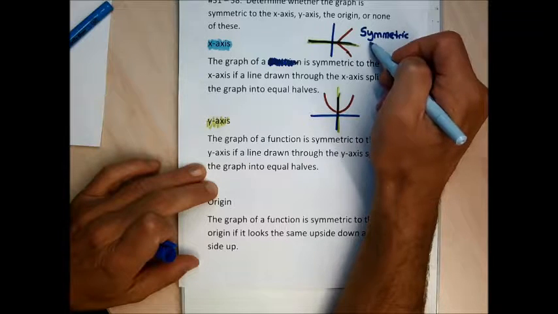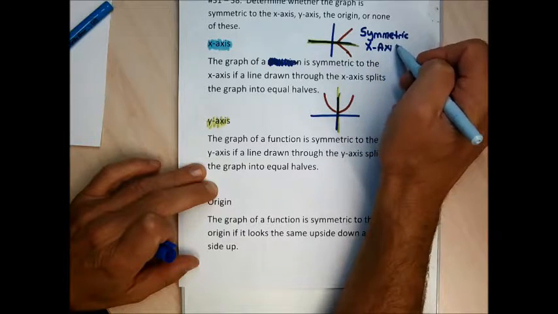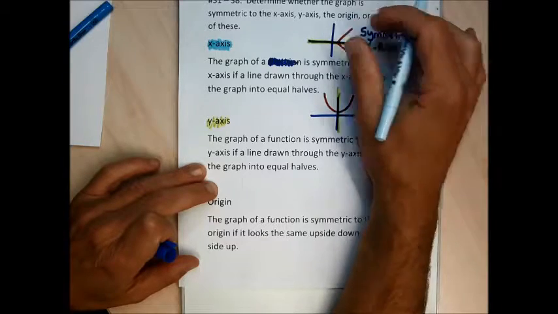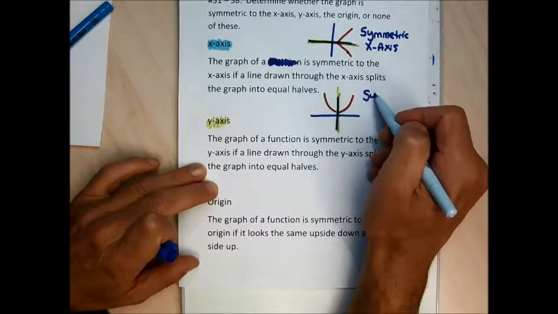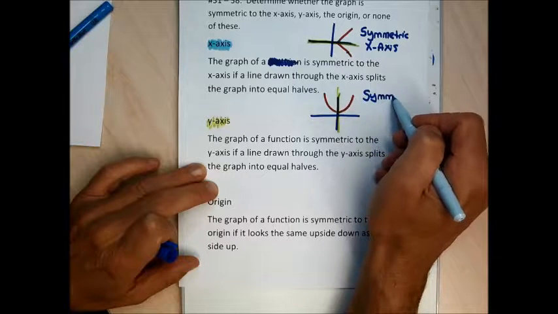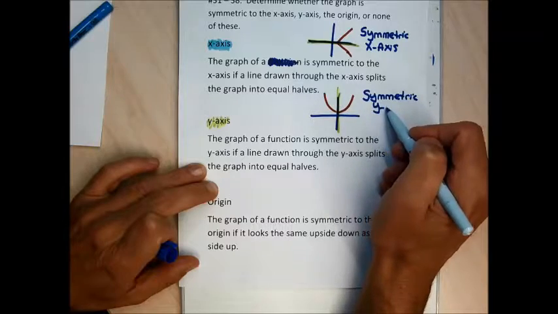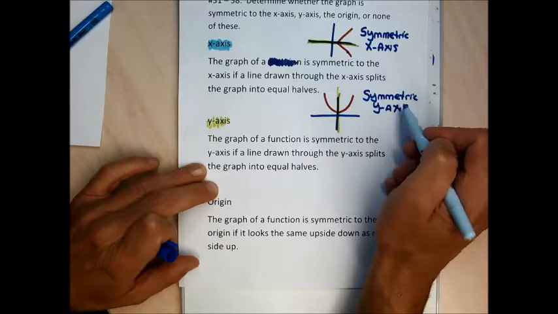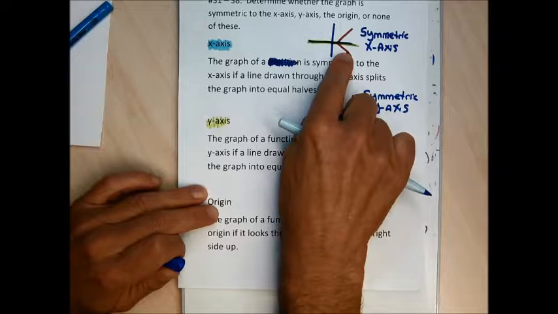So just in case it's not clear, the first graph that I drew is symmetric to the x-axis because there are basically duplicate parts above and below the x-axis. This graph right here is symmetric to the y-axis because there are equal parts on either side of the y-axis. Those are the easy symmetries to see. This graph right here is not symmetric to the y-axis.